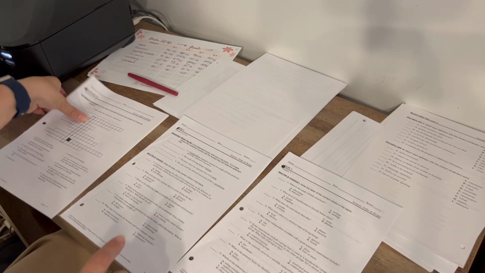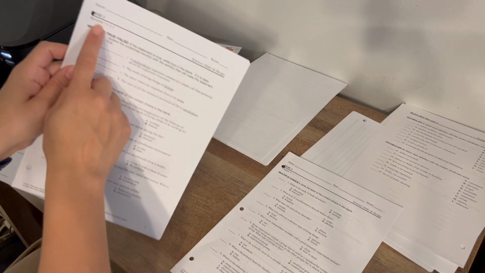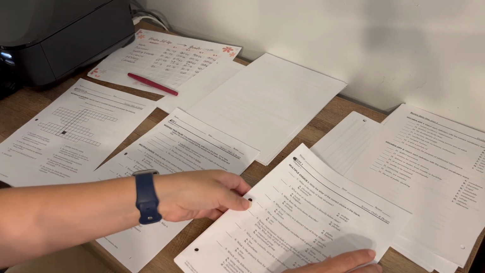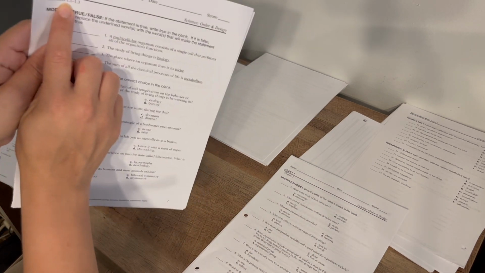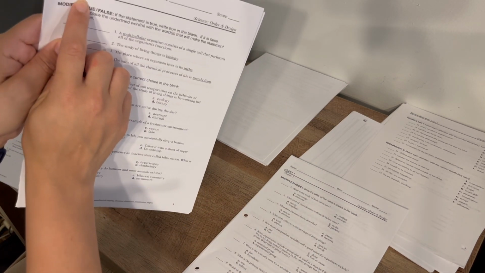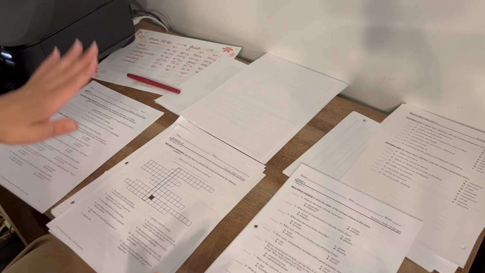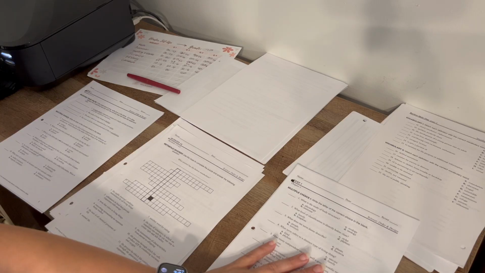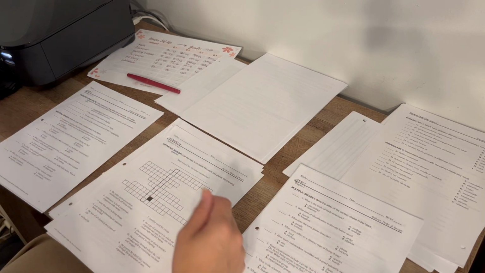So see how it says here, sections 1.1 to 1.4, sections 1.3 to 1.3, 1.1 to 1.3, chapter 1. The 1 is the chapter. The point 1 is the lesson. So I'm going to do quiz, activity, test. The activity is done right before the test, and he has that review.